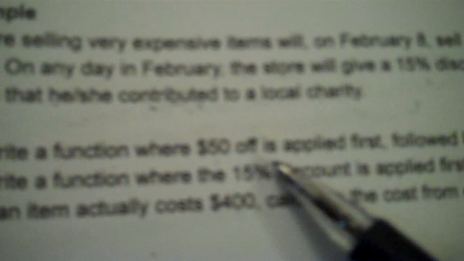Okay, so they want the $50 off first, so you parenthesize the P minus 50, and that's all you do, that's it. Okay, now, part B, you write the same thing, take your P minus the 50 times 0.85. But this time they want the 15% discount first, which is the percent, so then you parenthesize this, okay, that's it.